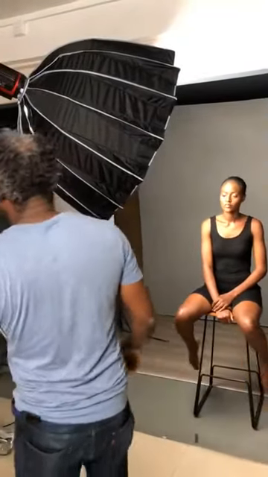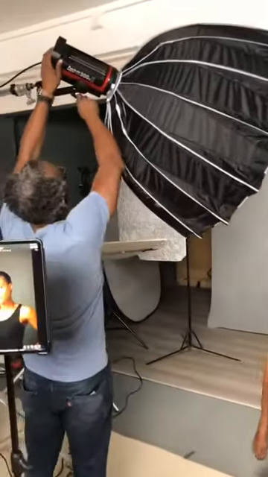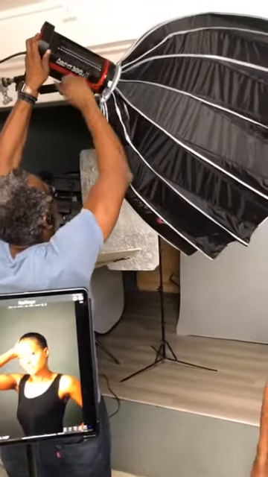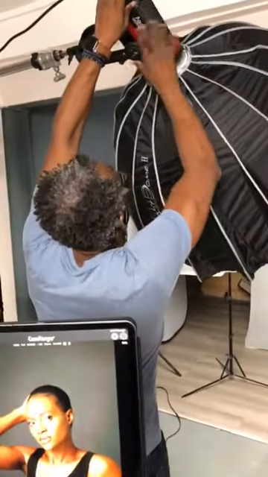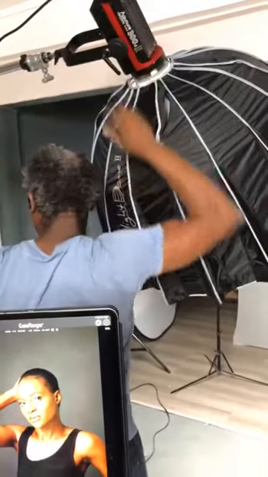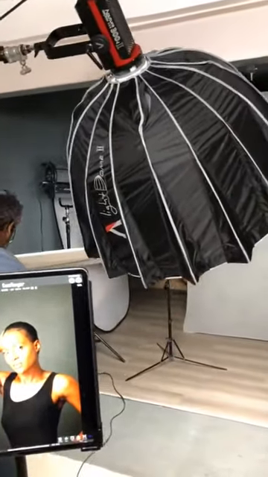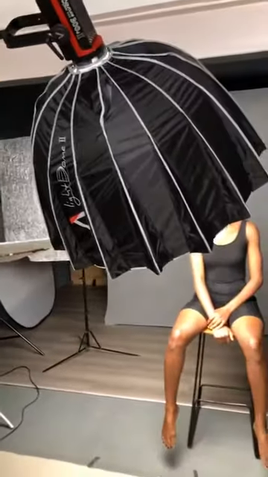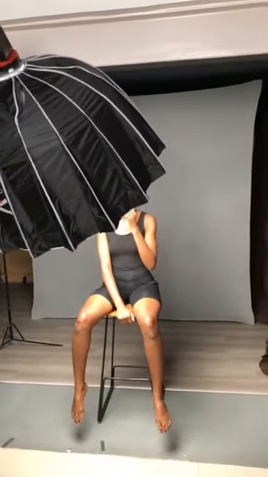All right, so I'll move this camera to the side. So what we're going to do is move this light, turn it slightly downwards, and then move it directly in front of the model.